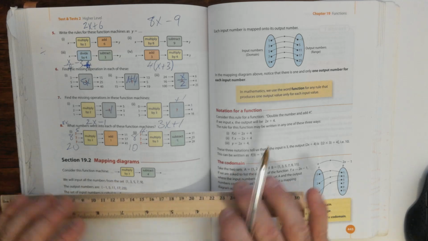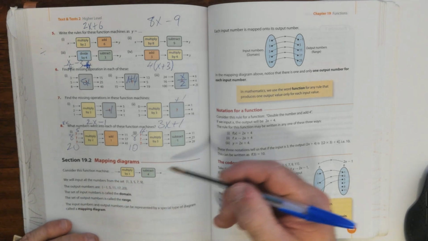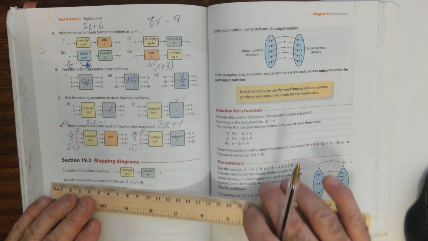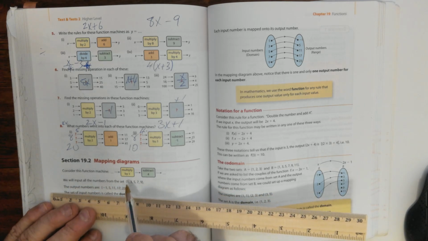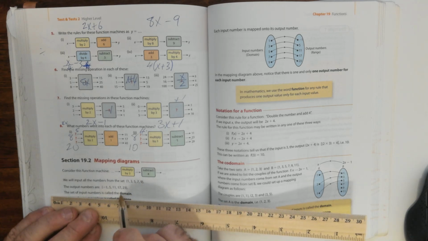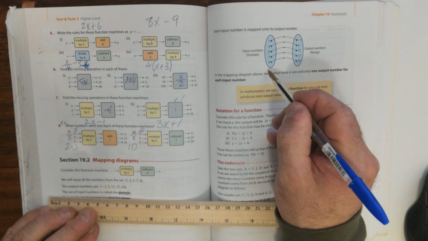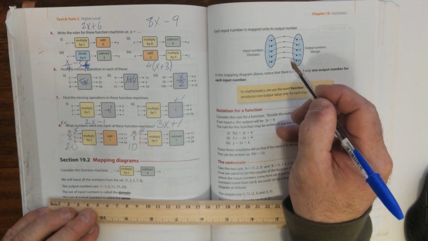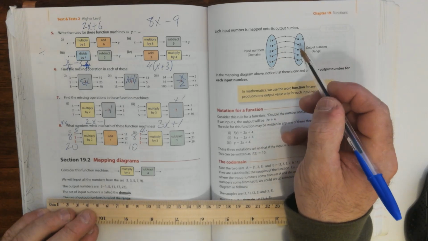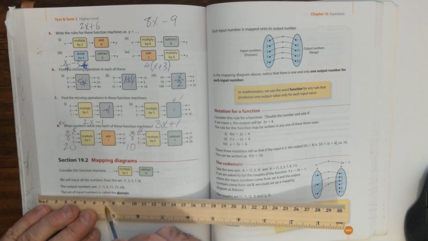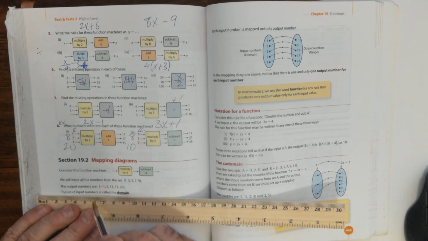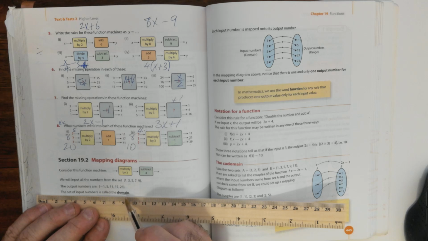Consider this function machine where you multiply by 3 and subtract by 4. It does say if we will input all of these numbers. So they're talking about a set of inputs. The name of the set of inputs is the domain. It's the set on the left where the arrows move to the output. So we have that the set of input numbers or any other types of inputs is called the domain of the function.